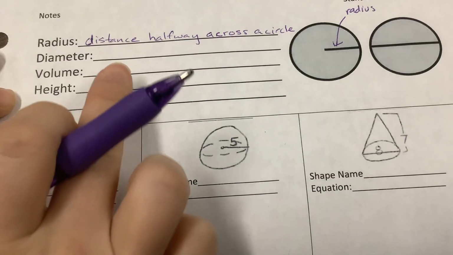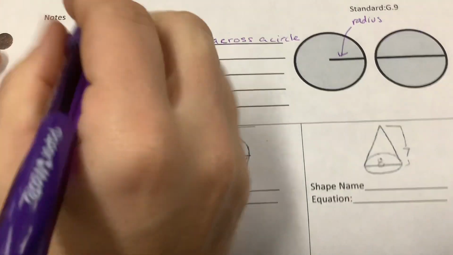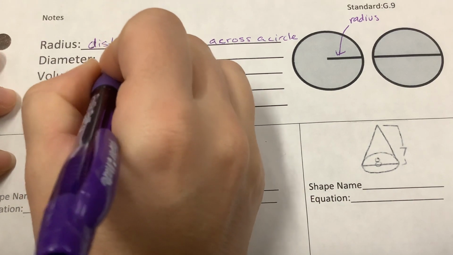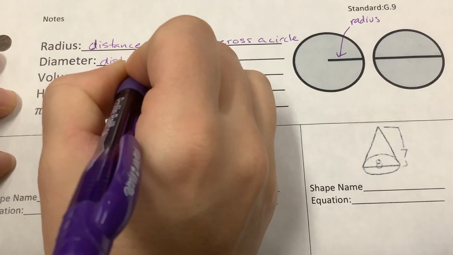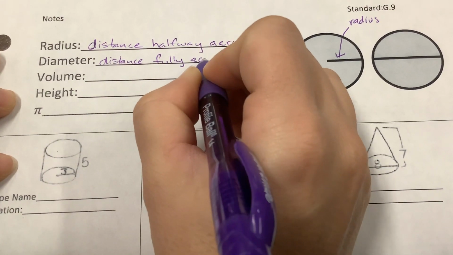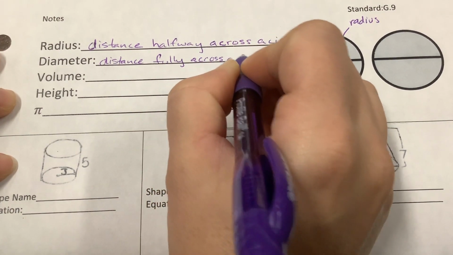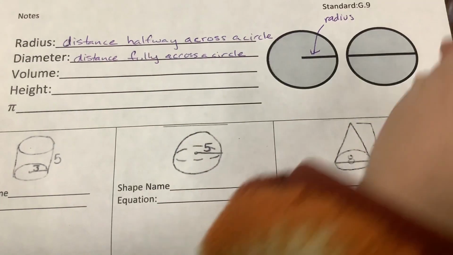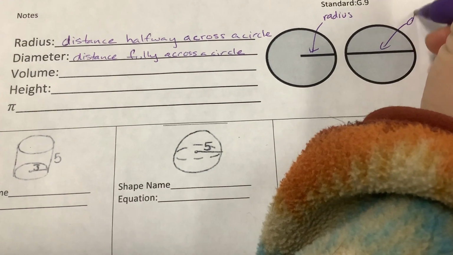Okay. And so then we have diameter, which is the distance fully across the circle. That's diameter, the one on the right. Distance fully across a circle. And so label this one over here the diameter.